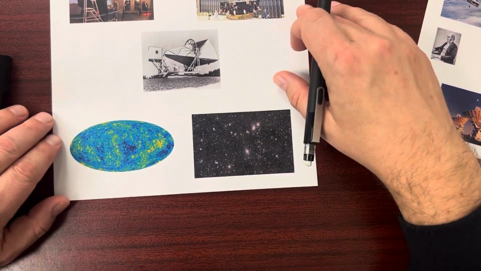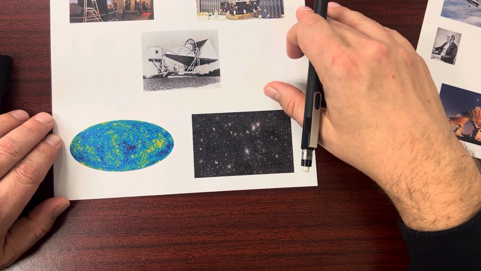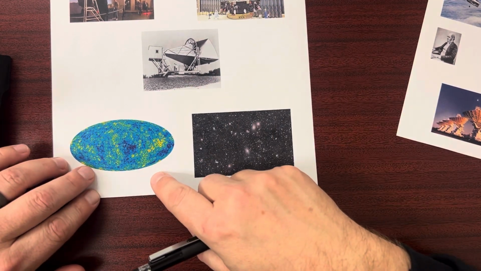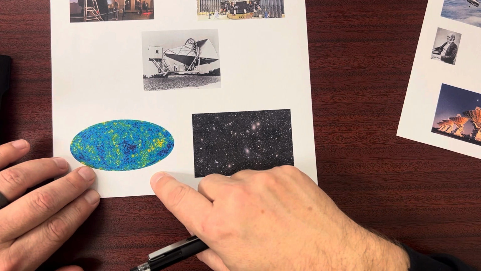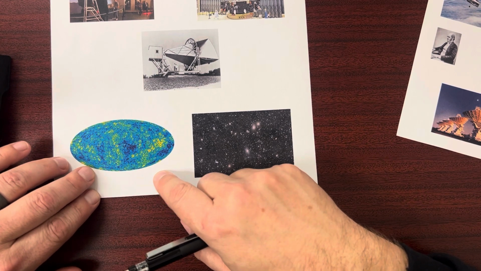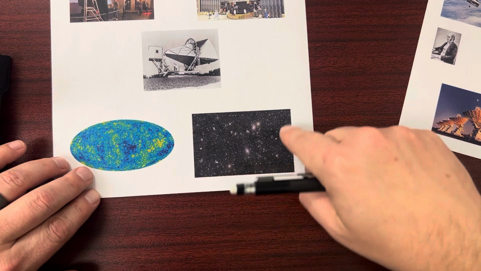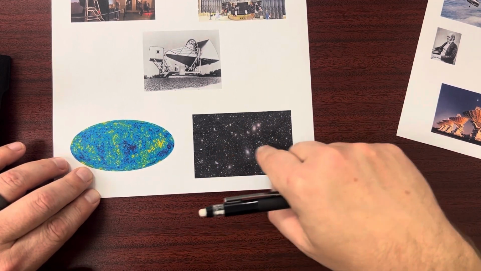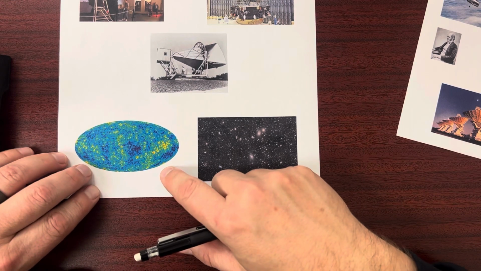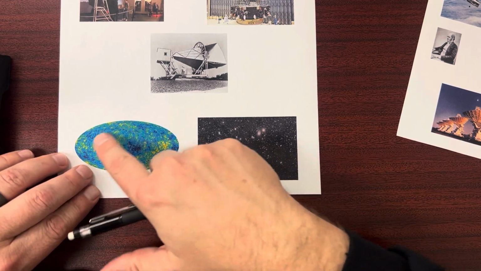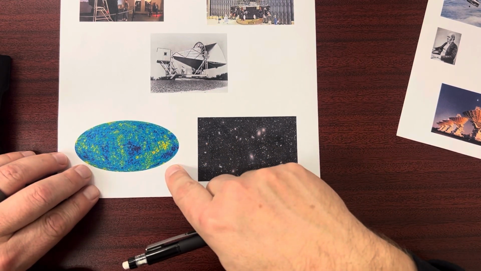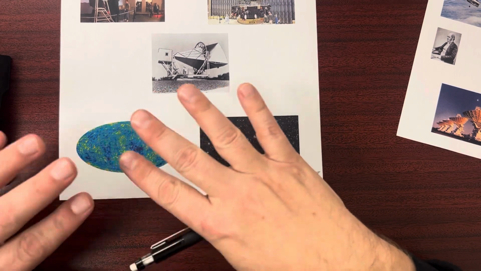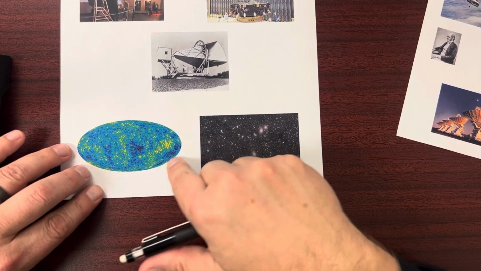One of the things that we've discovered using microwave is something called cosmic microwave background radiation. That's this colored image right here. This one's just a visible light image of different galaxies, but this one uses the microwave radiation to make this map of the old universe. So this is what the heat differences were in the very early universe.